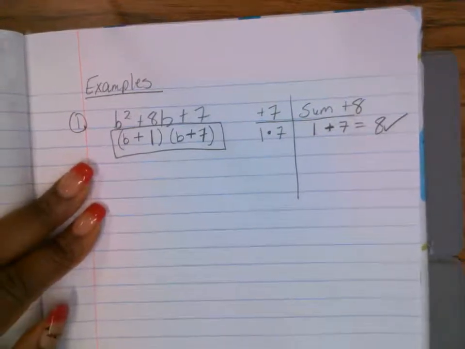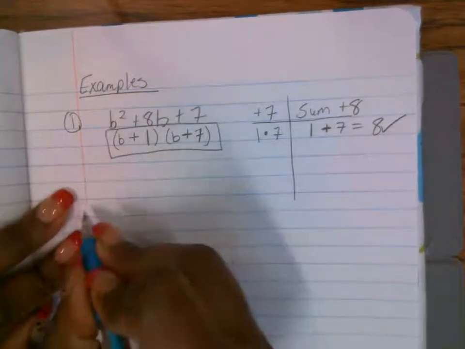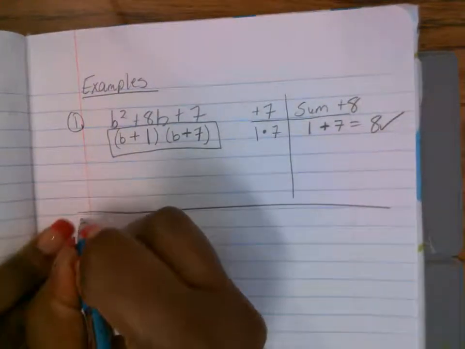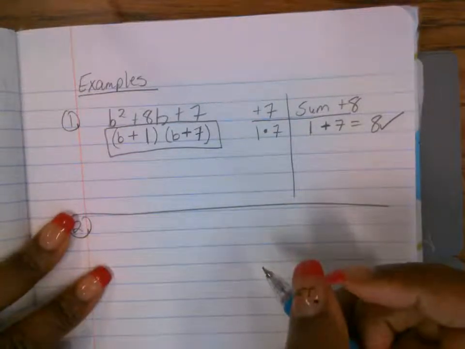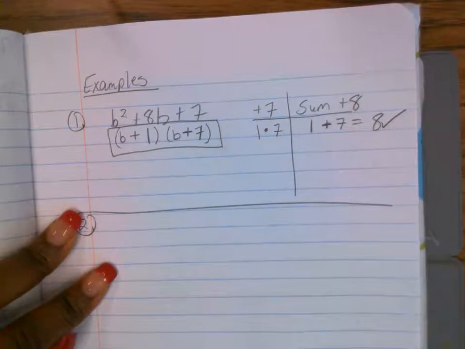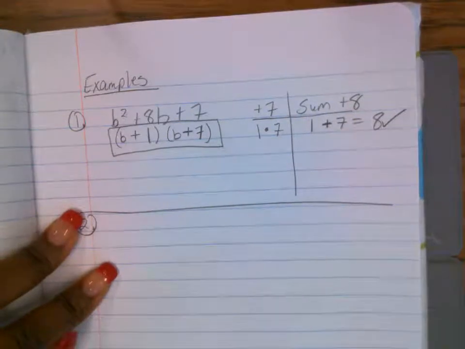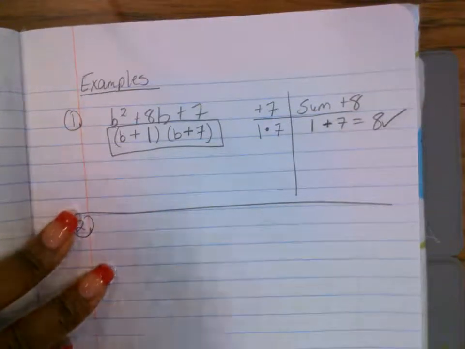No questions? Okay. Surprised. Number 2. I'm moving too fast. Are y'all okay? Am I moving too fast? No? Okay. All right. Well, let me know.